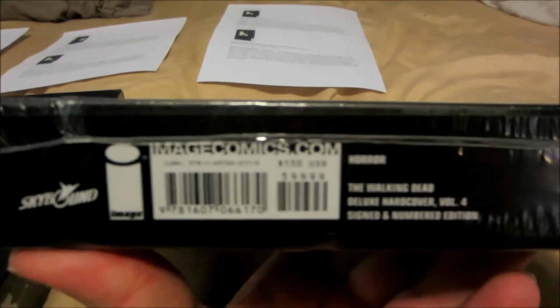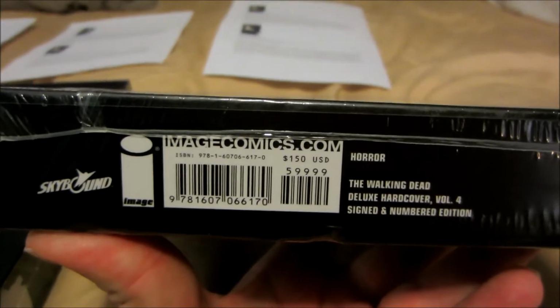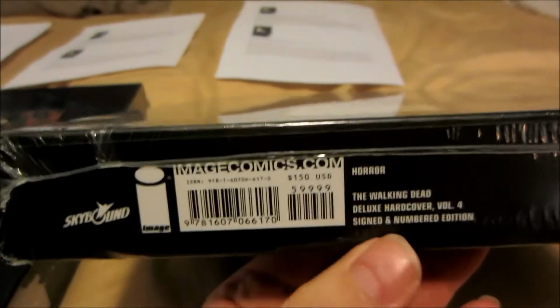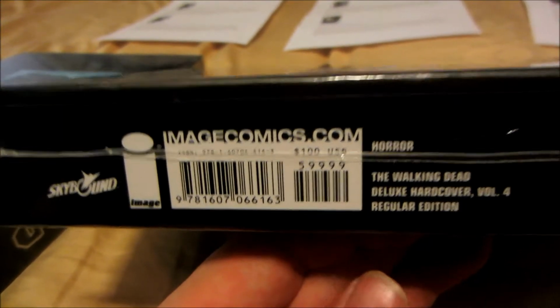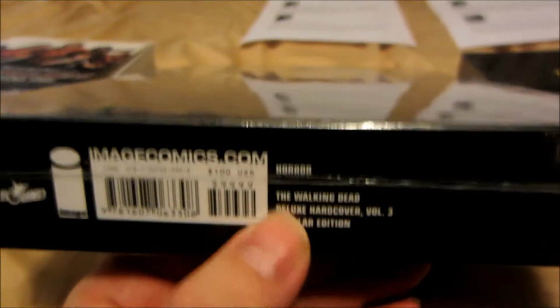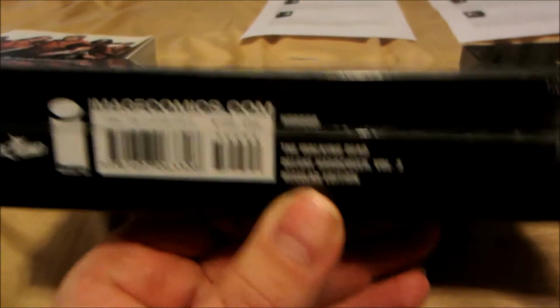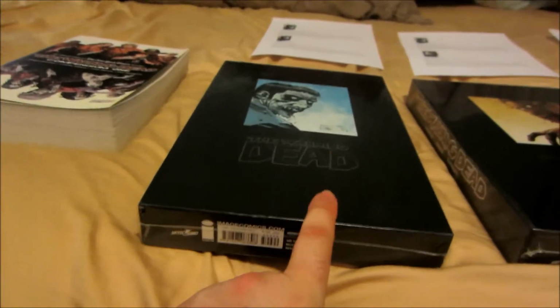So right here, because I've noticed other people are making videos. Let's see if this focuses. They weren't explaining this. See, it says signed and numbered edition. You see it right there on the bottom? And then look at this one. This one says regular edition. And I'll flip this guy over. Regular edition. I don't have the reprints, but I hope that they do identify that.